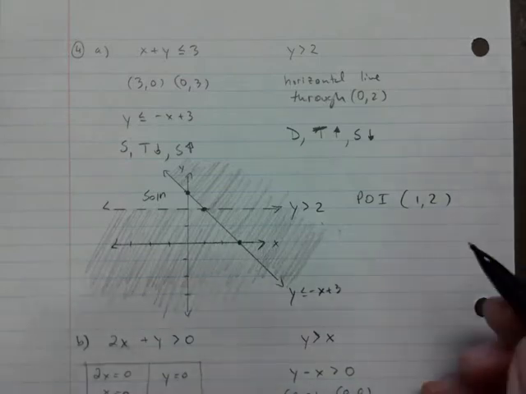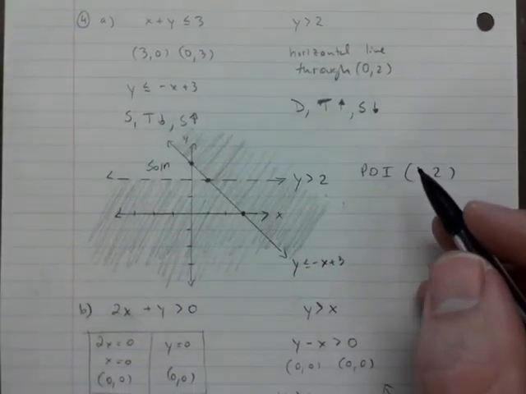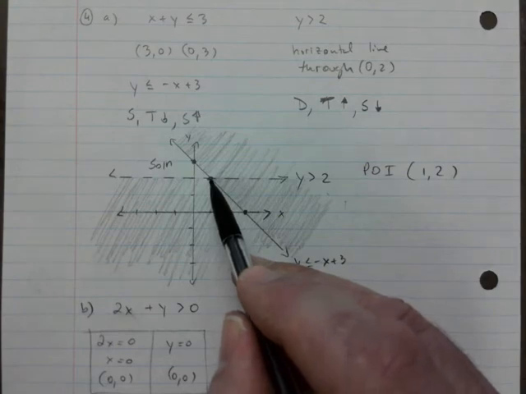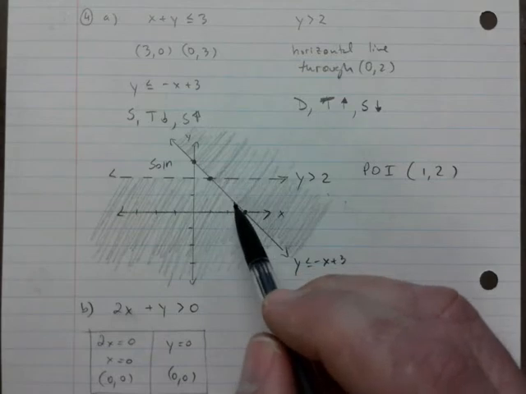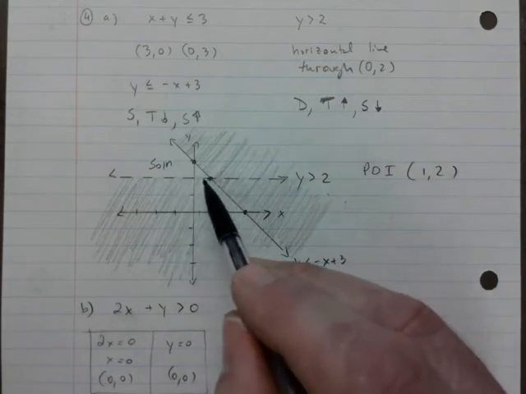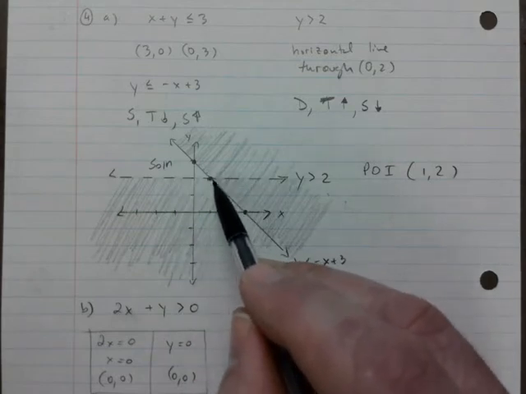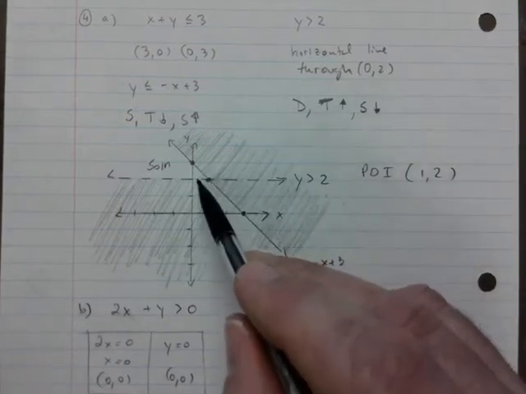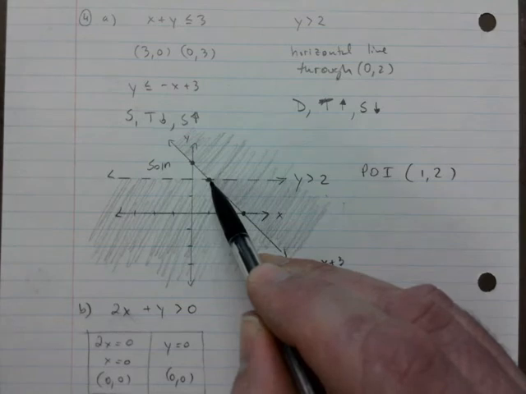So yes, so I still want you to always find the point of intersection. In this case, the point of intersection would also be a solution because it happens to be on the solid line, right? And the dash crosses it, but the solid line makes it part of the solution. If both of them had been dashed, then this would not have been part of the solution.